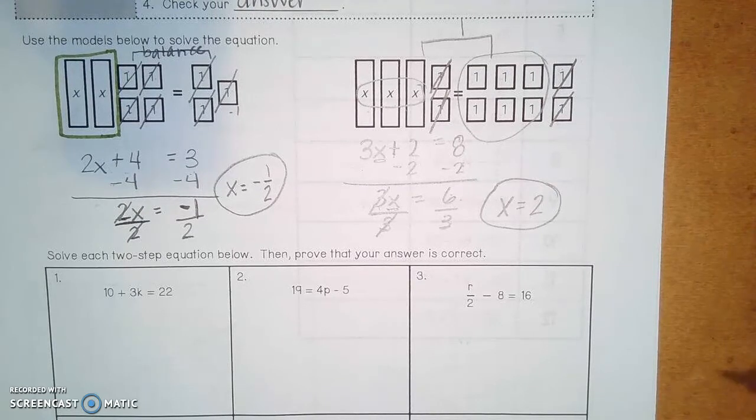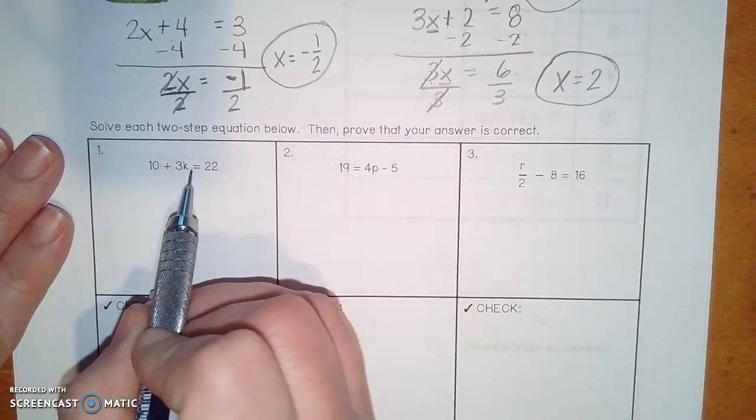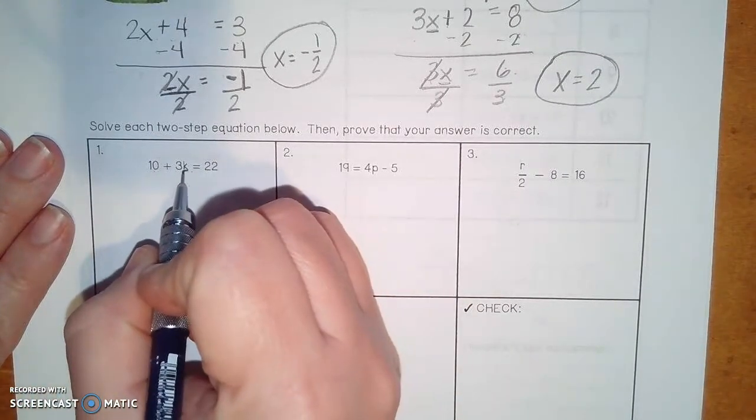And then we're going to choose a few of them, but we're going to prove that our answer is correct by plugging in the information. All right, so let's rock and roll. Here we have a two-step equation. I want to get the k by itself, okay?